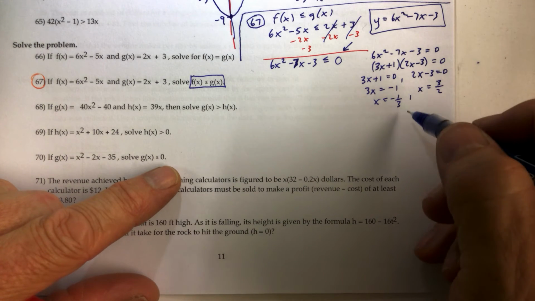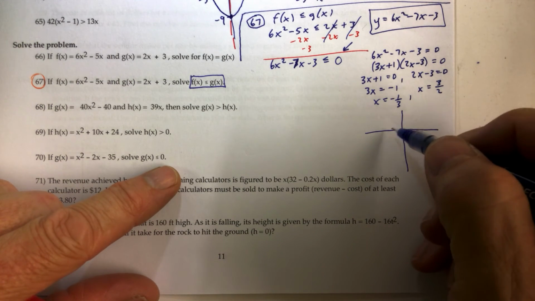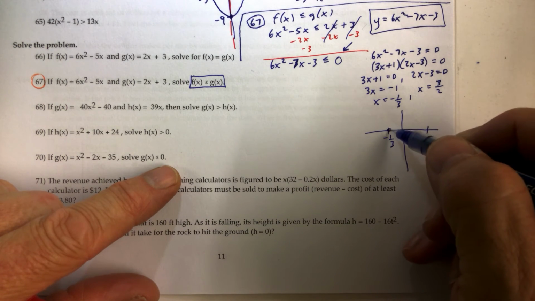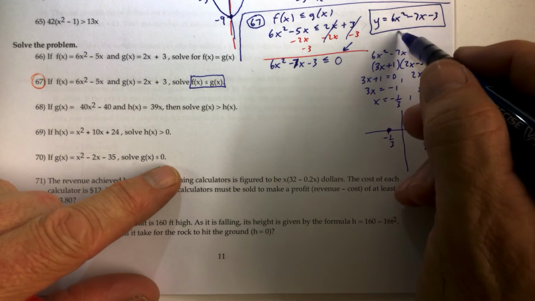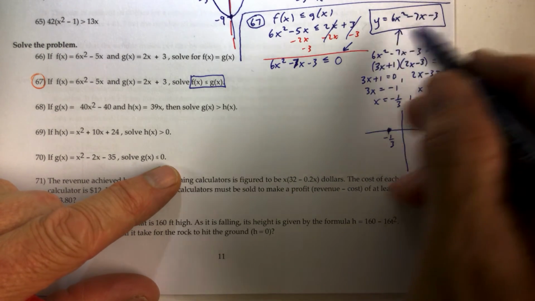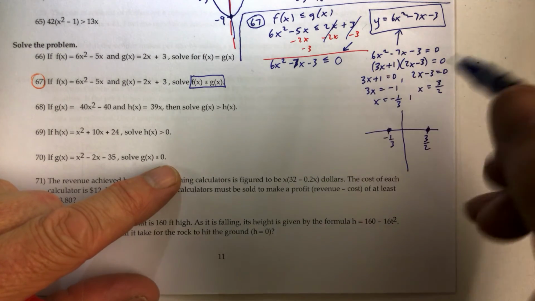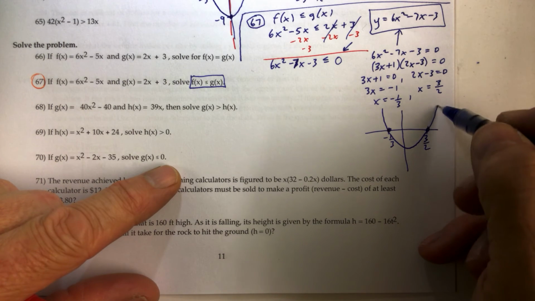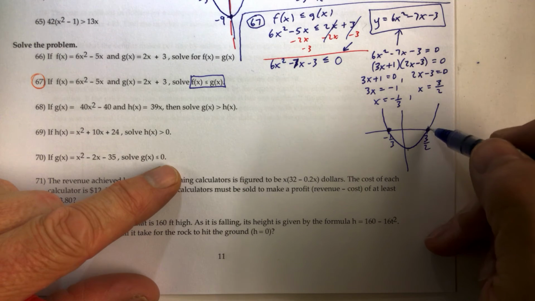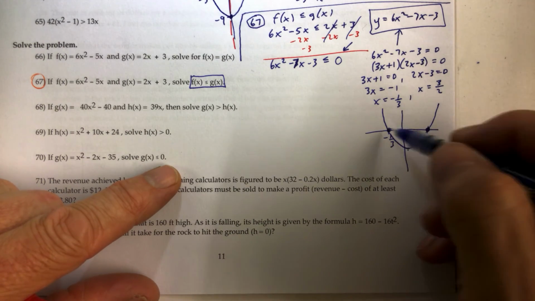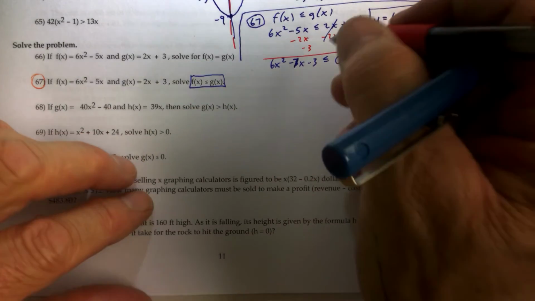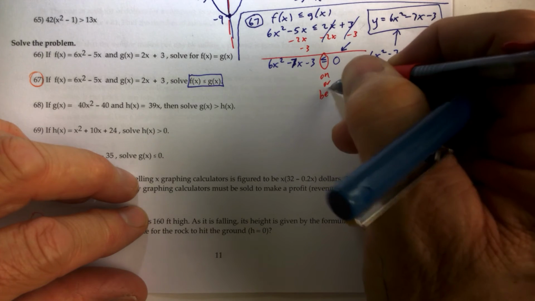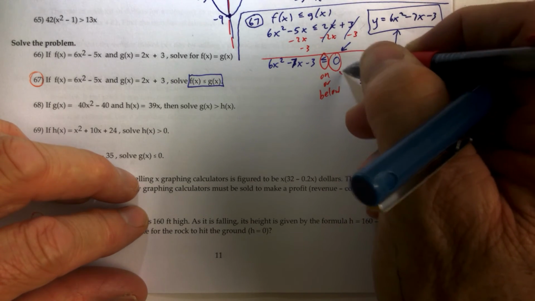If we were to graph the function, we would get negative 1/3 and 3/2 as our two x-intercepts for the function y equals 6x squared minus 7x minus 3, because we're trying to figure out when that is less than or equal to 0. Since a is positive, we know the graph of the parabola opens up. We don't care how far down that vertex is. All we want to know is when it is on or below the x-axis. Again, y equals 0 is the x-axis.